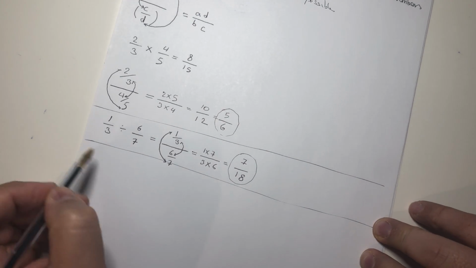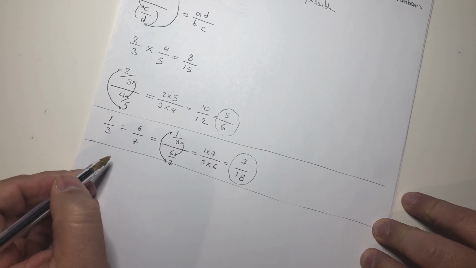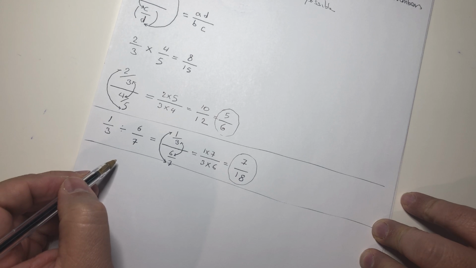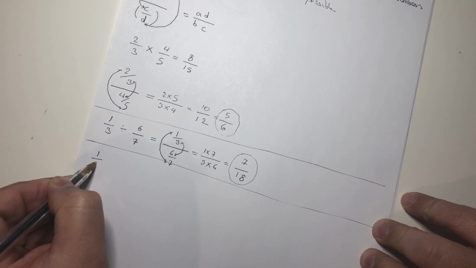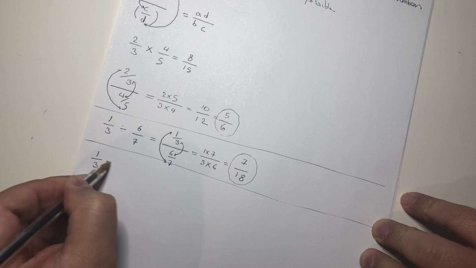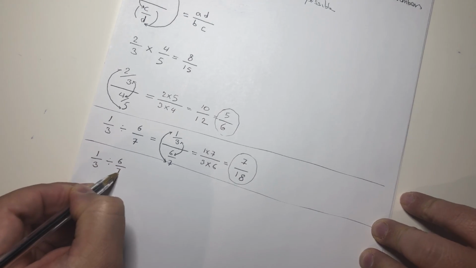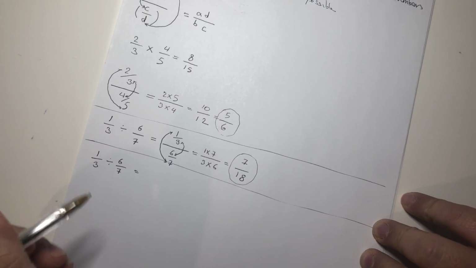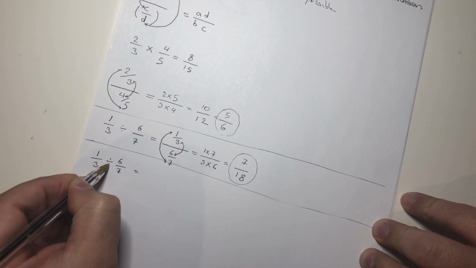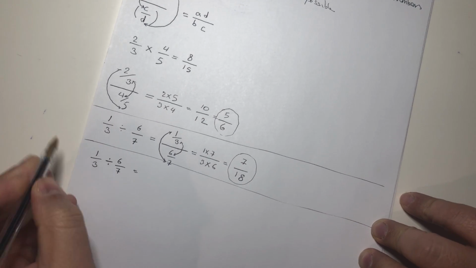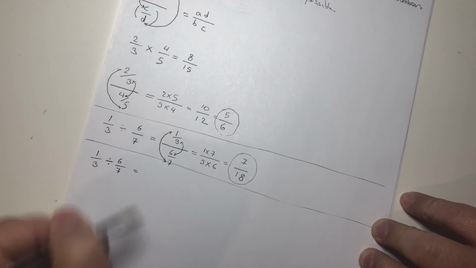Let's do another example. I want to do it another way. The same example, but I want to do it somehow differently. It's not actually different, but the illustration is kind of different. 1 over 3 divided by 6 over 7.